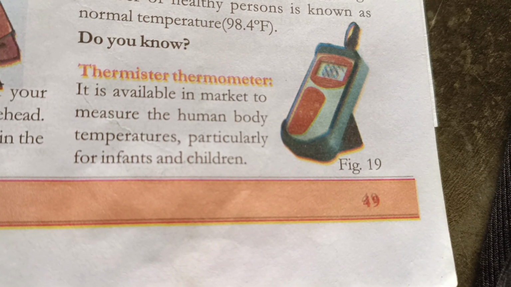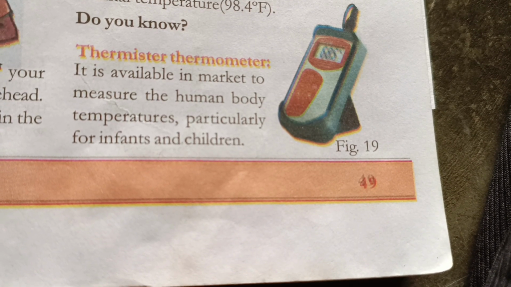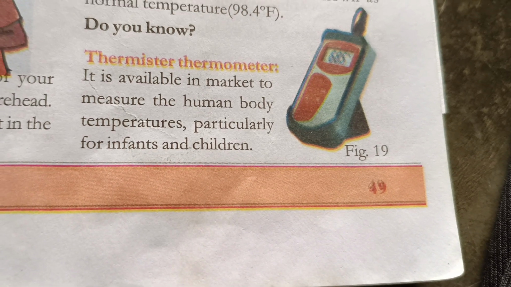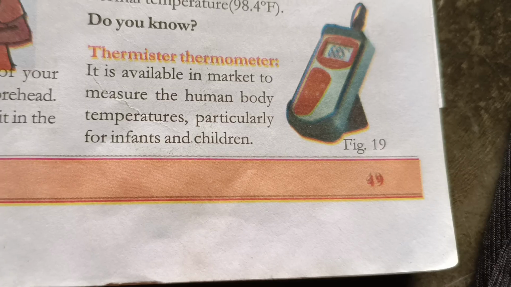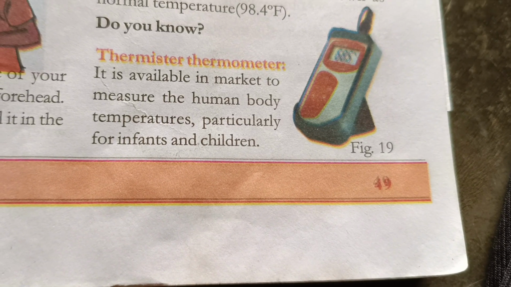Thermistor thermometer. It is available in the market to measure human body temperatures, particularly for infants and children.